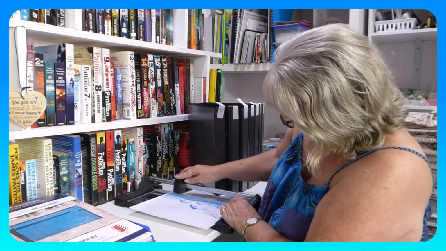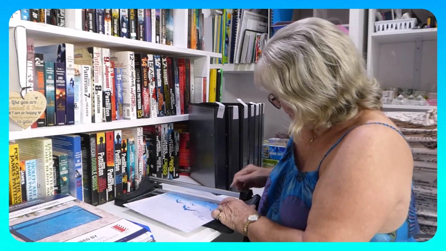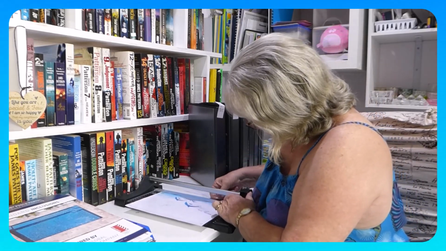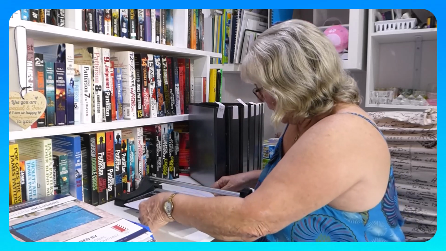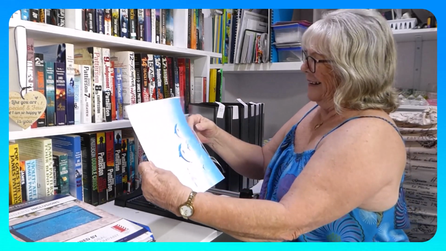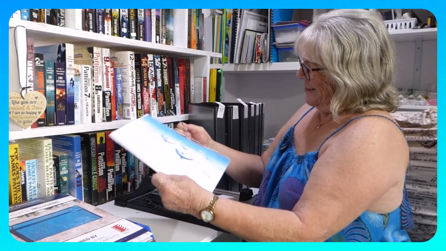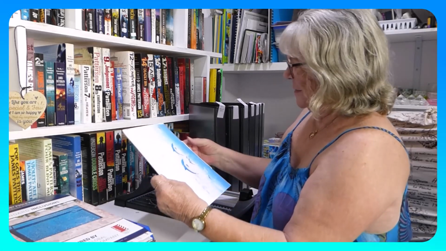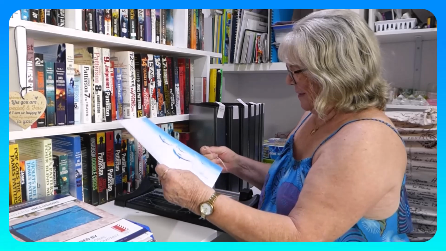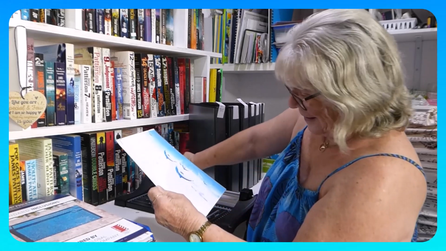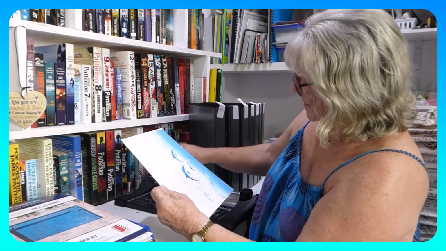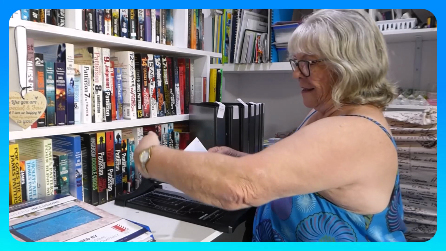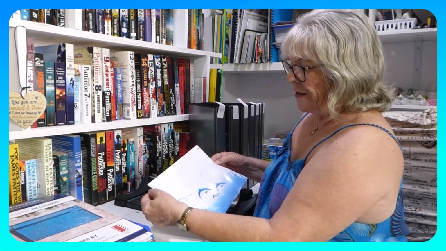Okay, that's that. I don't know what happened there. It didn't cut the base. But that's all right, as long as it's cut the vinyl. It didn't cut straight because I haven't cut straight here.